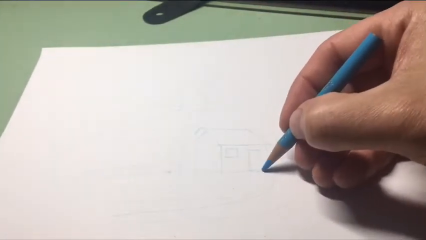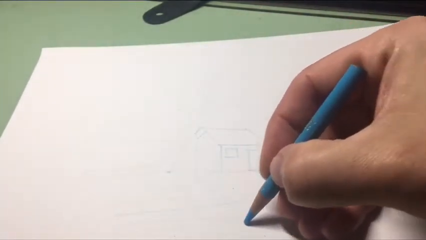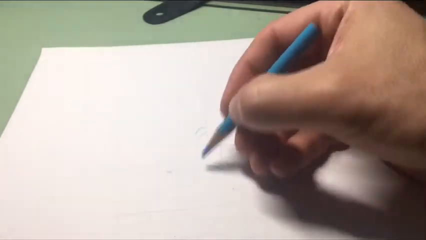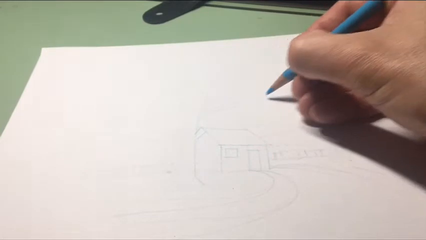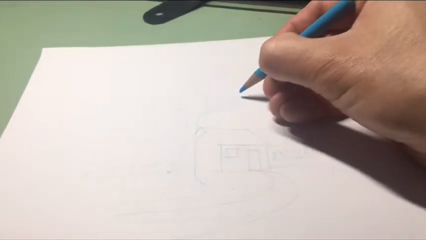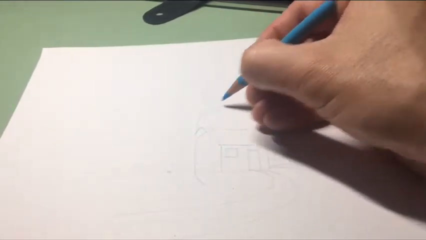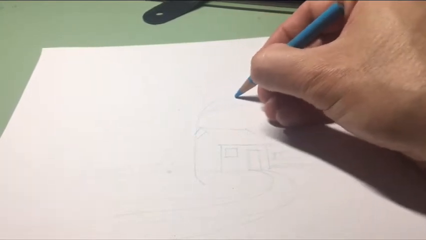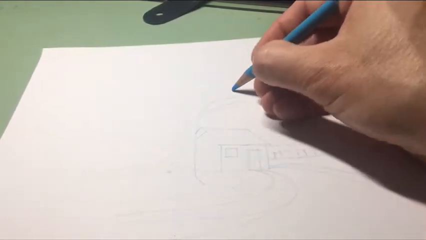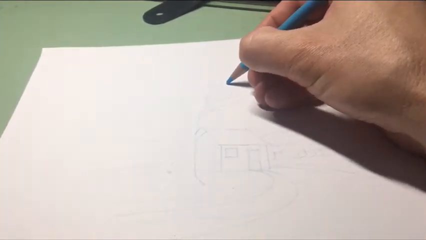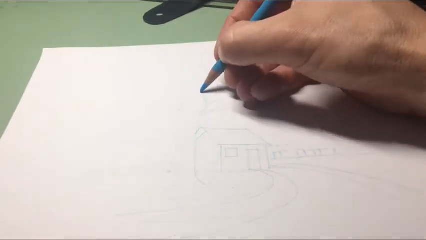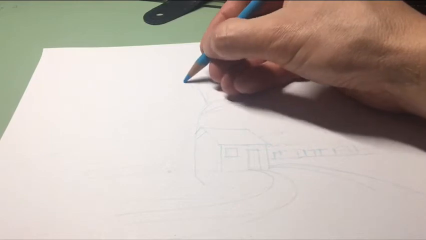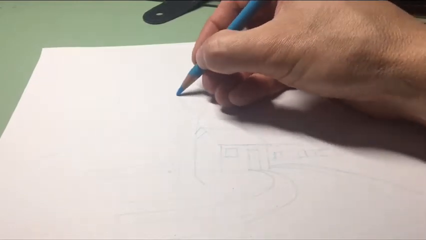So you want to be fairly accurate with this, just trying to keep the proportions right. Of course, the building itself is maybe the most important, so that looks correct. Trees tend to feel a little bit more organic, so you can add a few more branches if you'd like to do that. You can add some leaves, things like that, as you go through this drawing.